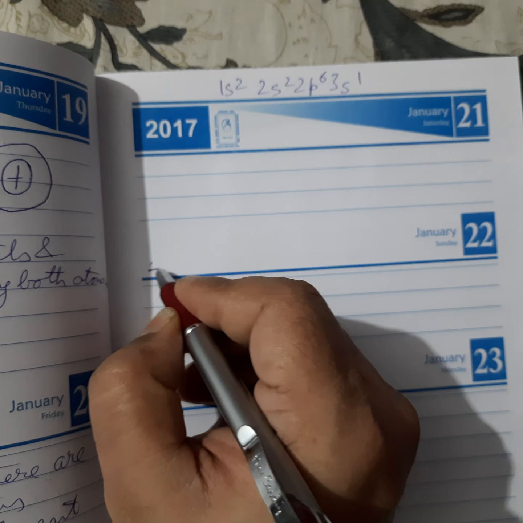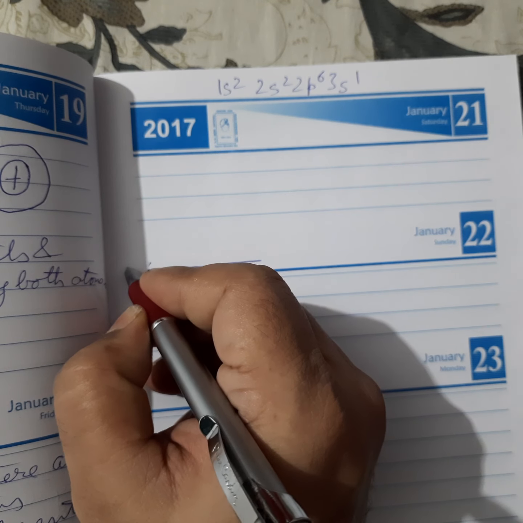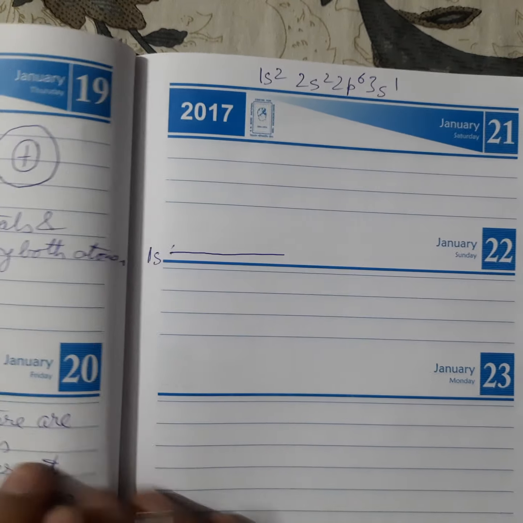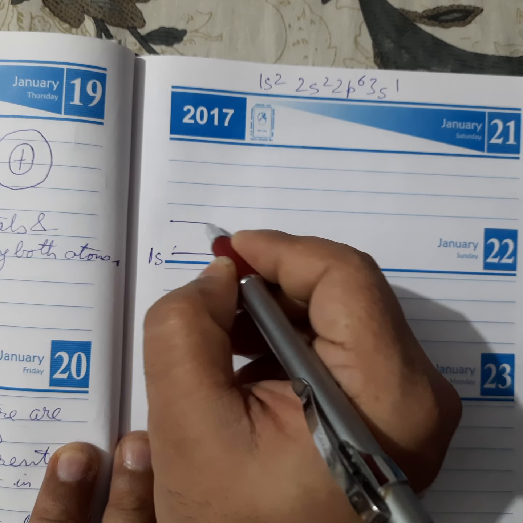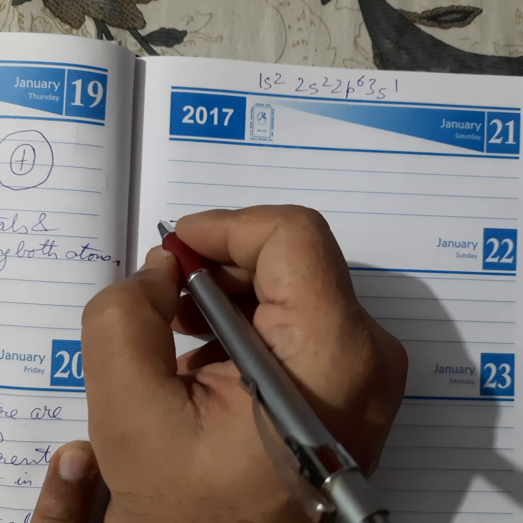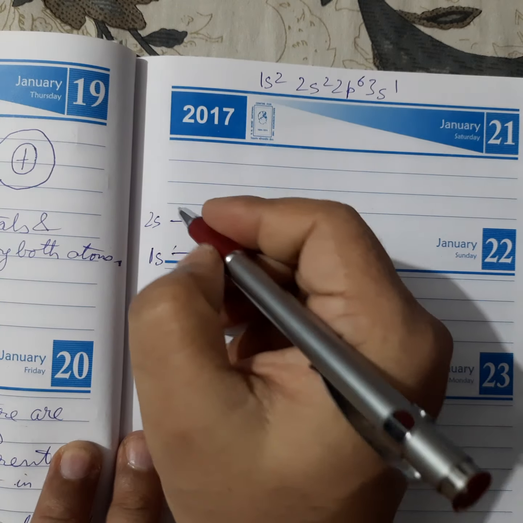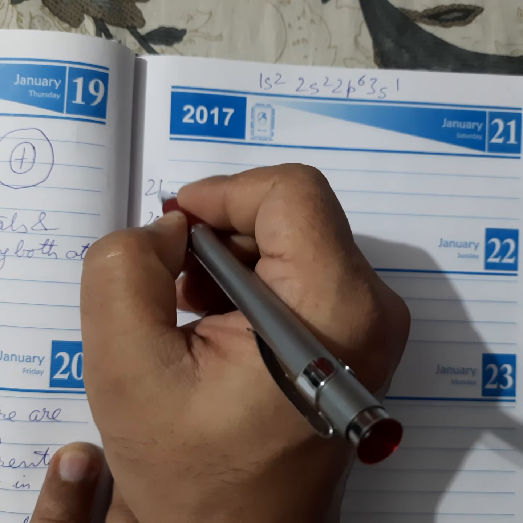See, this one will be the 1s shell. Then this one will be 2s. Then this one will be 2p.